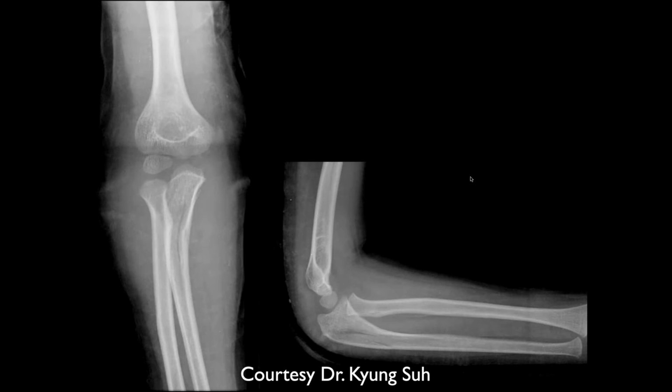So here's after the reduction. Okay. So now the radial head's normally located, but he has failure of finger extension. So yeah, I'd be concerned. Yes, get an MR.